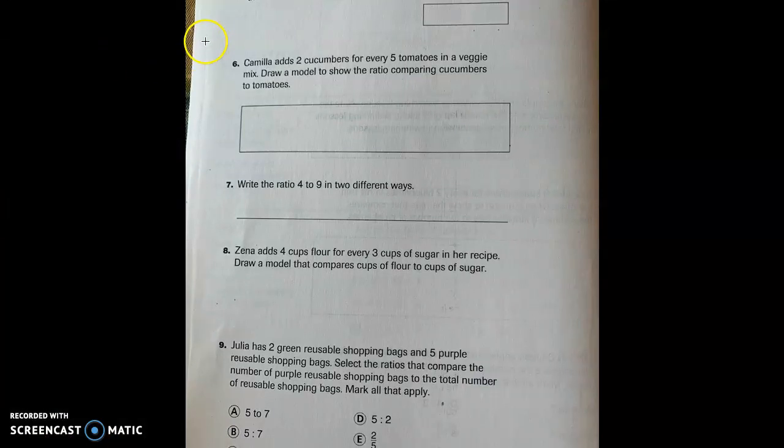Okay, question number 5. There are 3 girls and 4 boys taking music lessons. So again, make your list. 3 girls, 4 boys, 7 total. So then it says, write the ratio that compares the number of boys taking music lessons to the total number of students. So again, make sure boys goes on top, total number of students goes on the bottom if you're making this fraction.